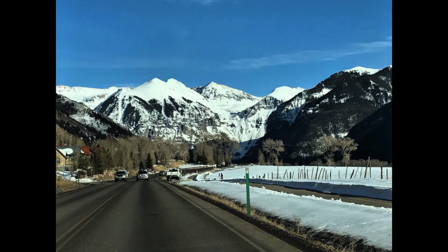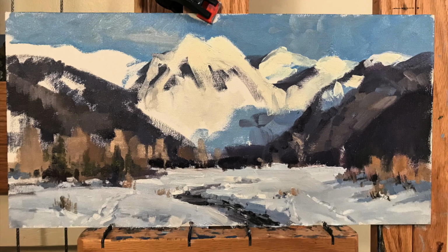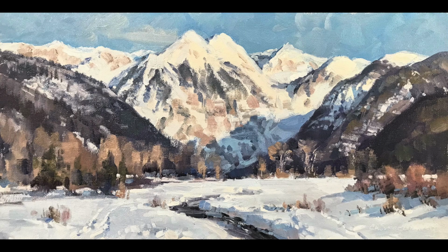Here you can see how I worked up a strong blue in the sky in my Telluride painting and just modified it a little so that it allowed the viewer's eye to move around the painting easily. I get really excited when I see a winter scene and I kind of want to paint all different aspects of what I see. I want to do the puffy snow, the contrast of the trees.